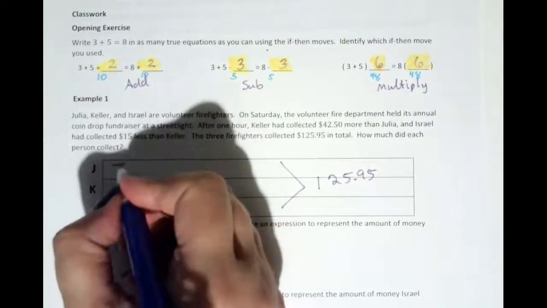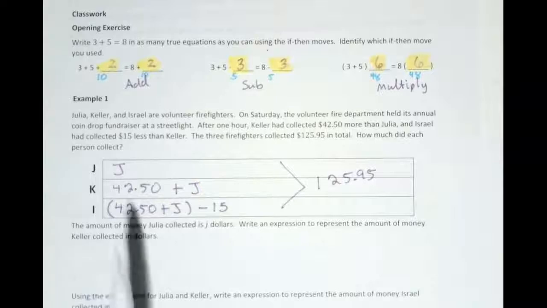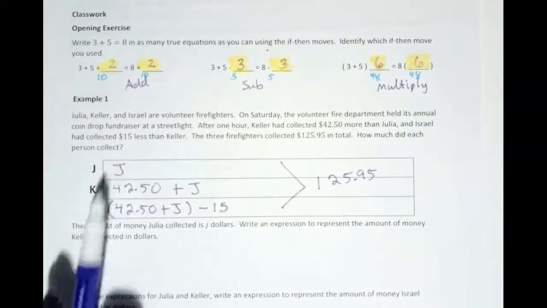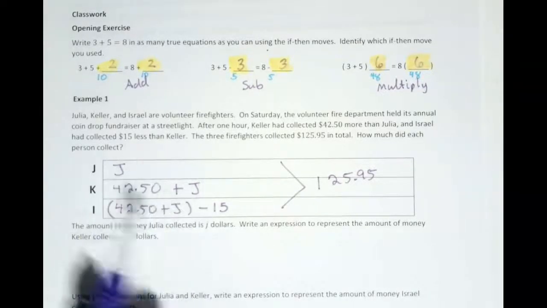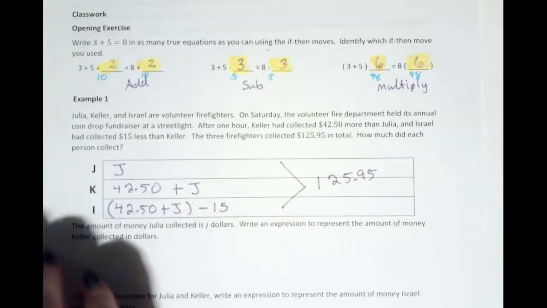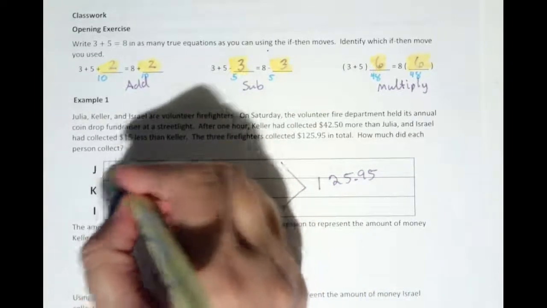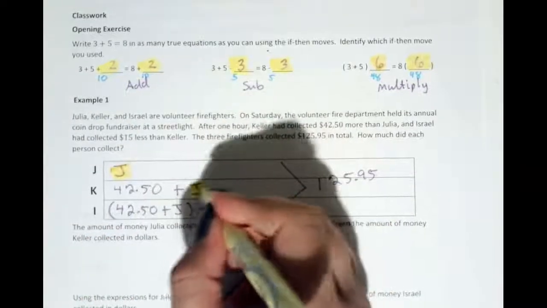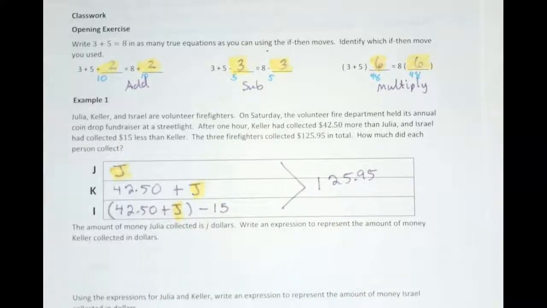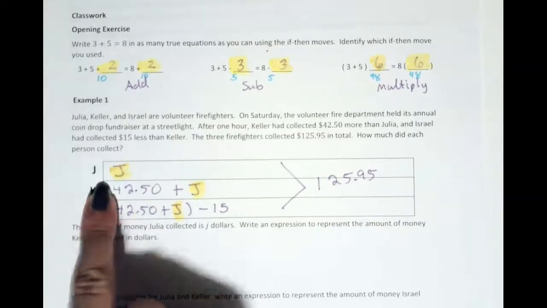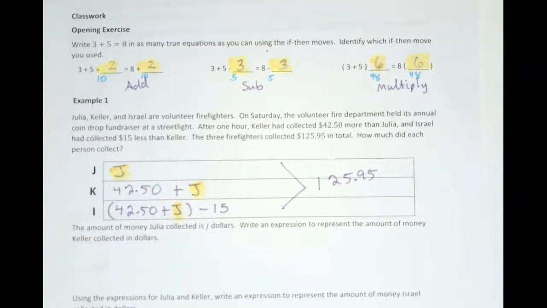So Julia collected Julia. The important thing here is that I have each person's amount in terms of Julia's amount. If I didn't have each in terms of Julia's amount, if I was using different variables, then I wouldn't be able to figure out what Julia made and then figure out what each of these people made.